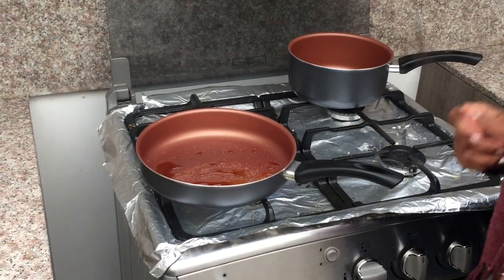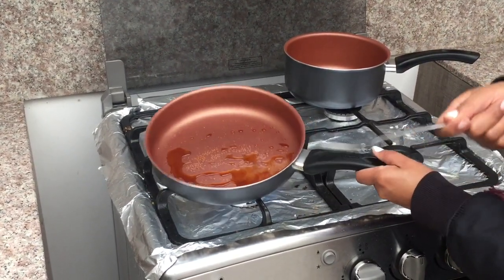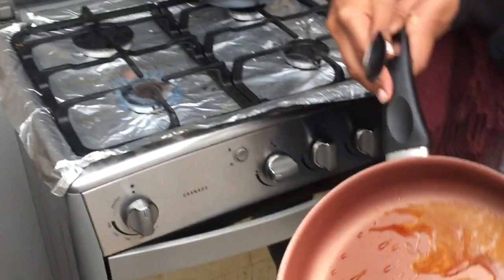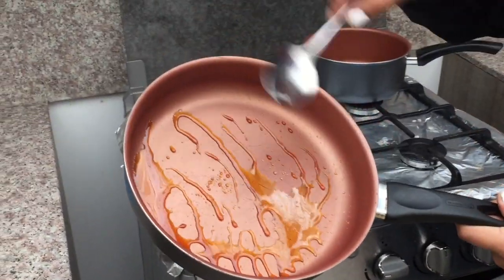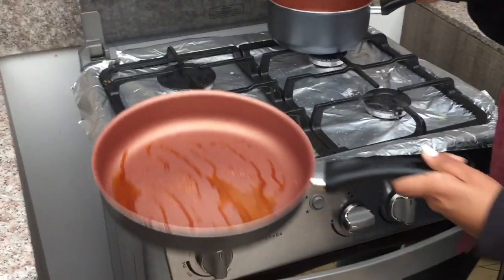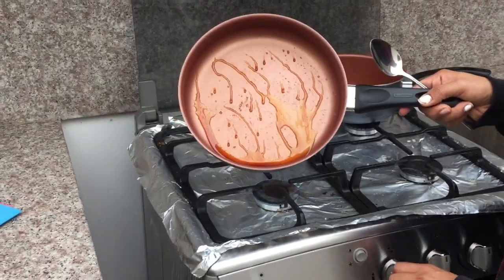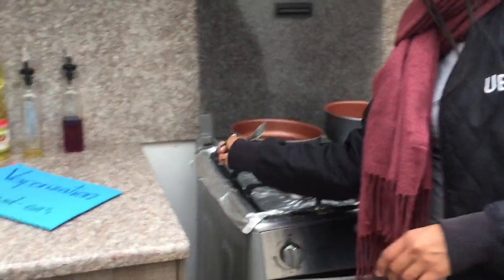Okay, so we can see in here that because of the increase of the temperature, as this is on, the sugar became a liquid. You can see here that it is melting, and sugar that was a solid became a liquid. This is caramel, something that you can eat. But careful, because it's hot.